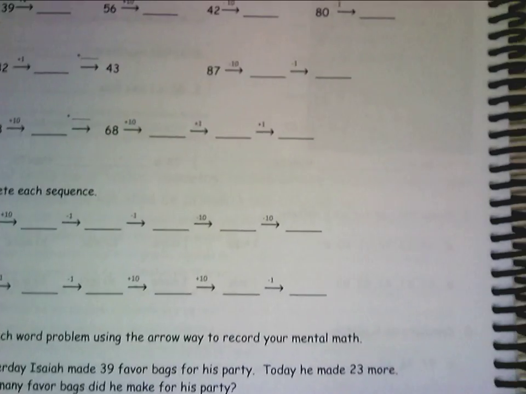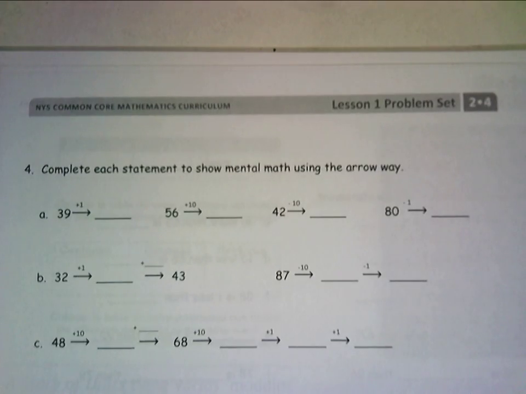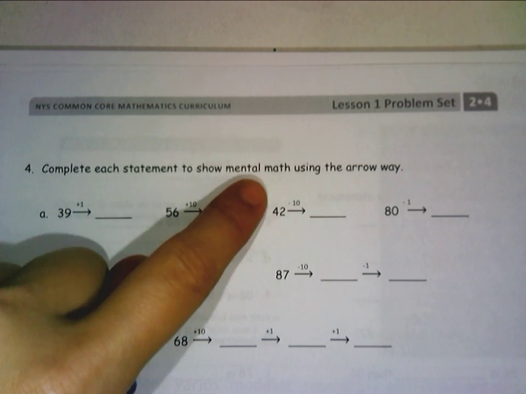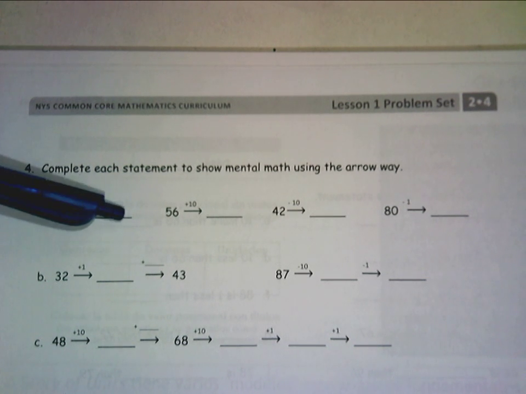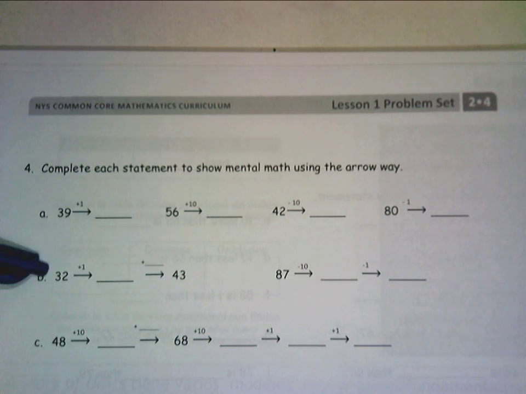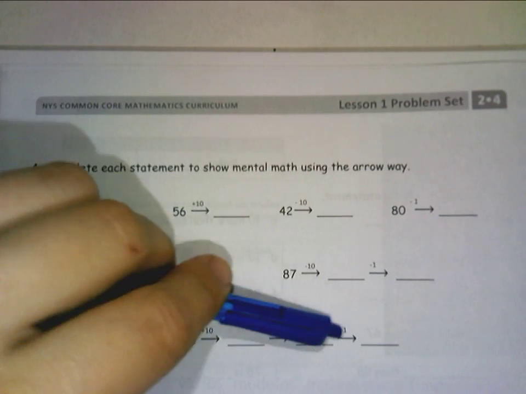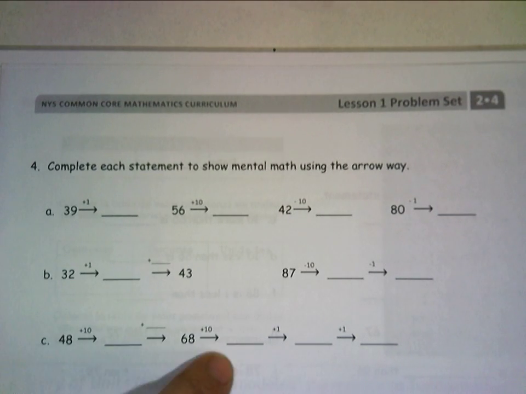This is where you're practicing the arrow way. So number 4, it says, complete each statement to show mental math using the arrow way. Mental math is you're able to do it in your mind without counting on your fingers. But if you need your fingers, that's totally fine. Okay? So remember, you got to start with this number. You look at what's on top of the arrow, and then you write the answer over here. Here are some sequences. Okay? So remember, you want to go from left to right when you're trying to answer that sequence.